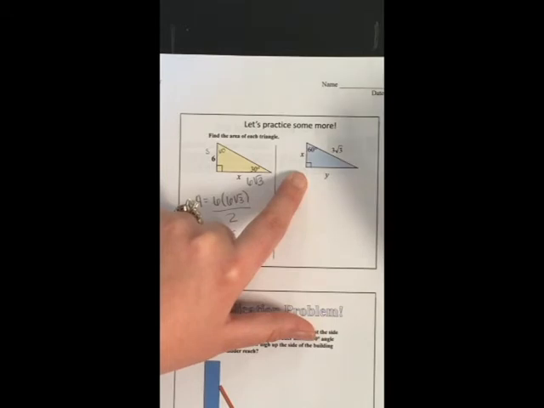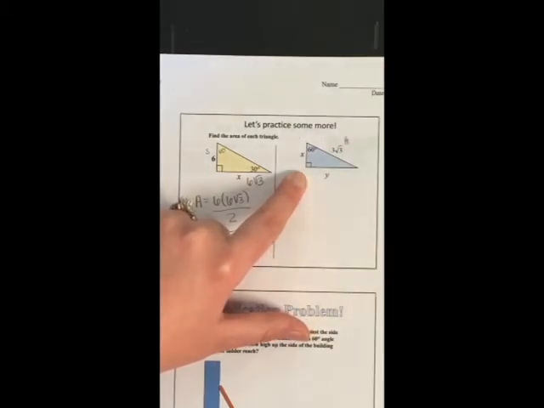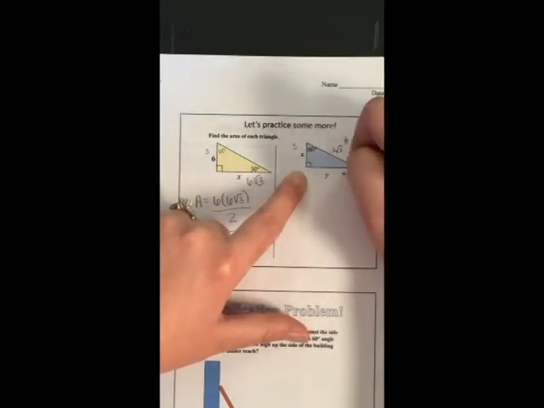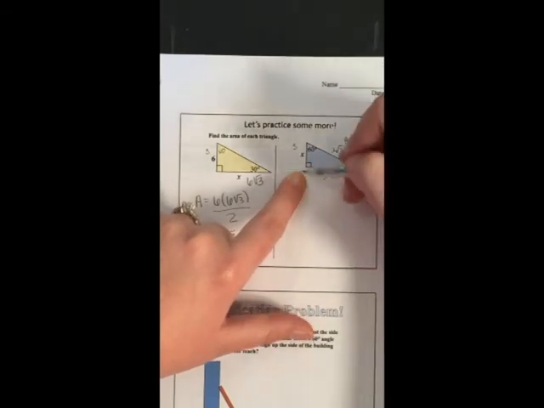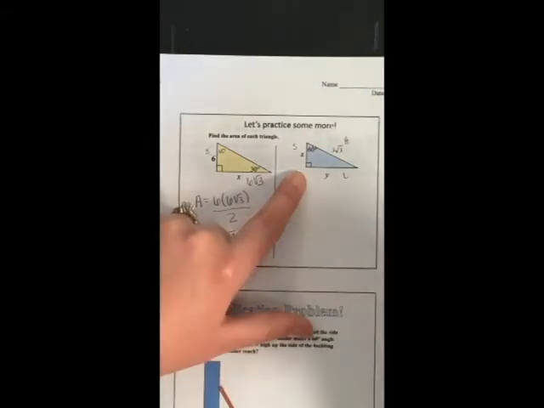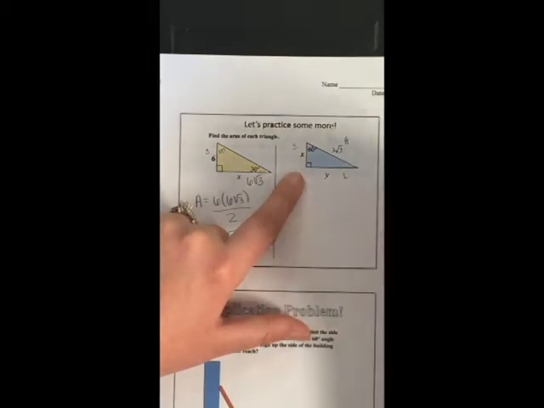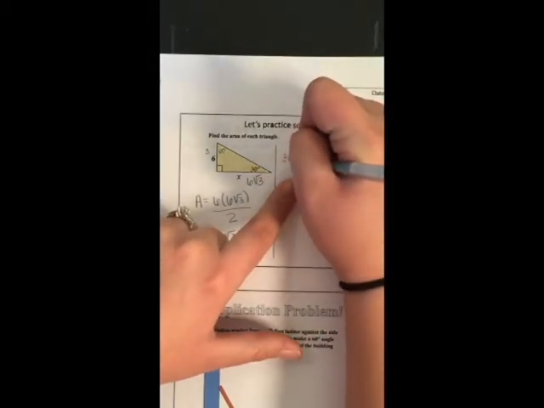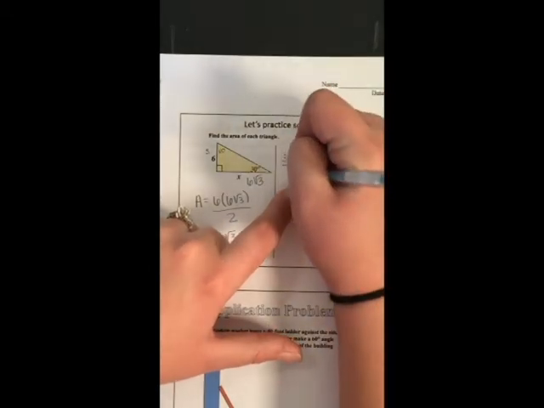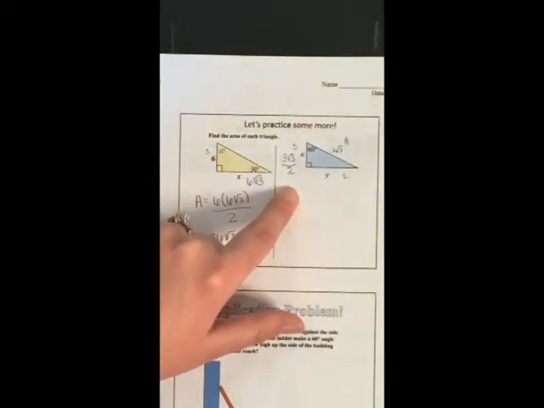The next one, I'm given the hypotenuse. I definitely have to find my short leg and my long leg because that's going to be my base and my height. So to go from the hypotenuse to the short leg, you divide by 2. So that's going to be 3 root 3 divided by 2. We can't simplify that, so it's going to stay that way.